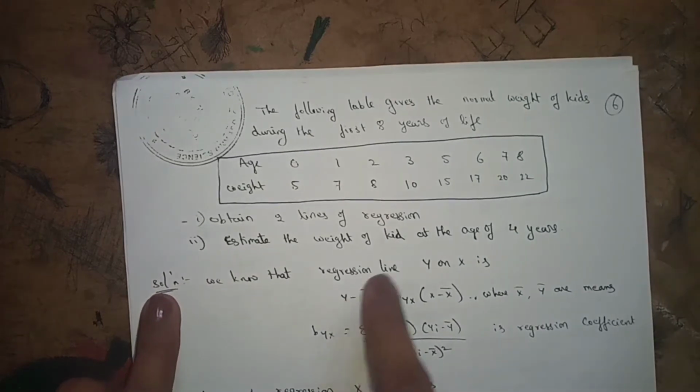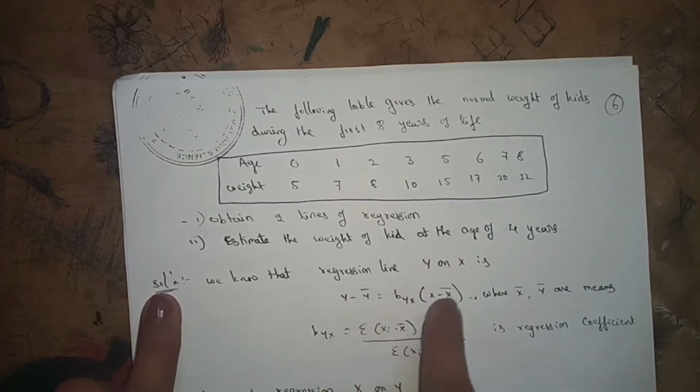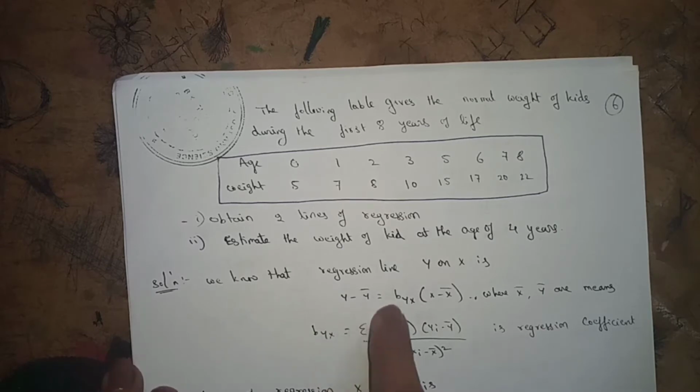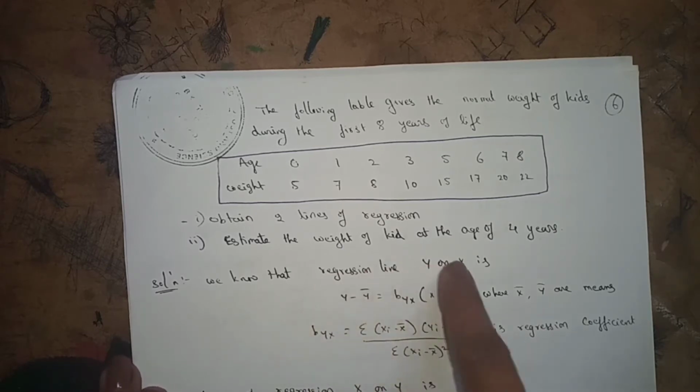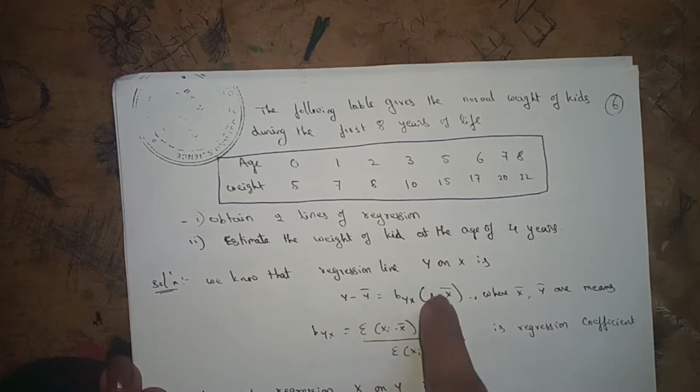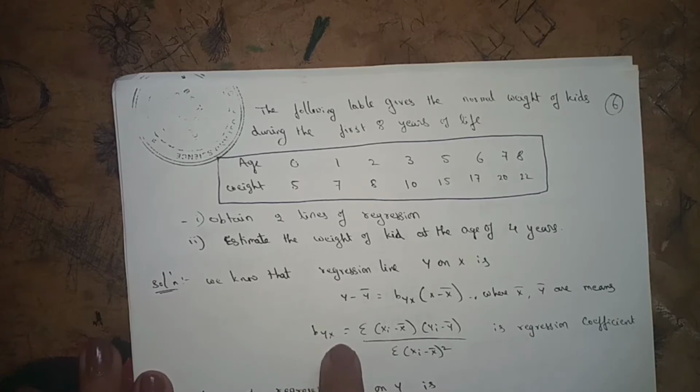We know the formula for the regression line y on x: y minus y bar is equal to byx into x minus x bar, where x bar and y bar are the means. Now what is byx? Byx is equal to sigma xi minus x bar into yi minus y bar, divided by sigma xi minus x bar whole square. It is the regression coefficient.